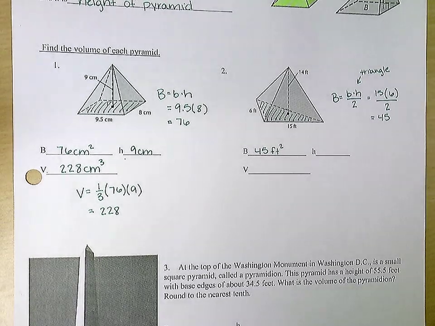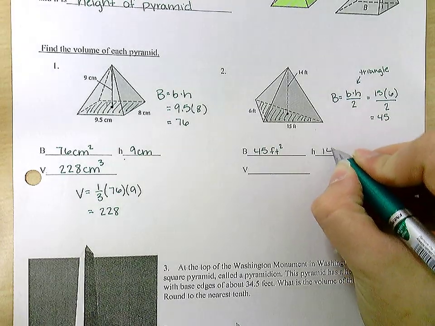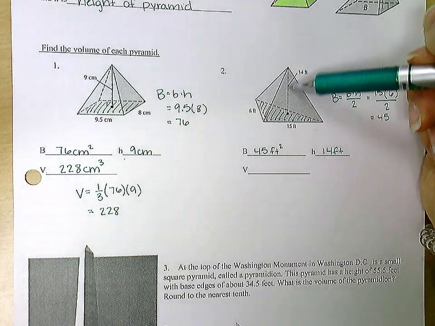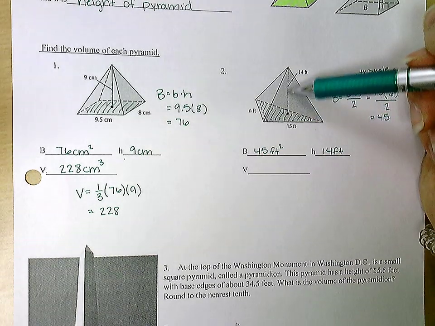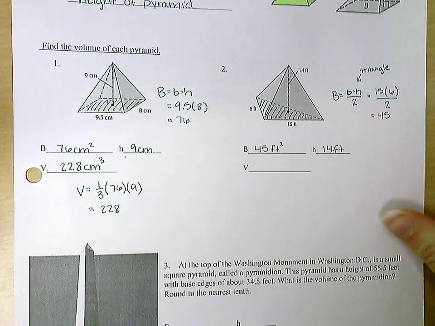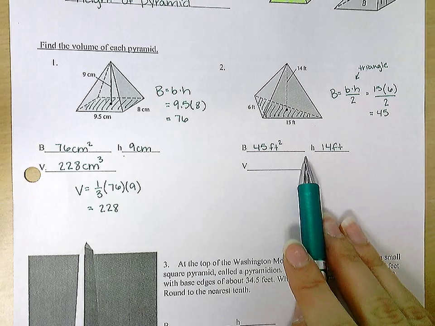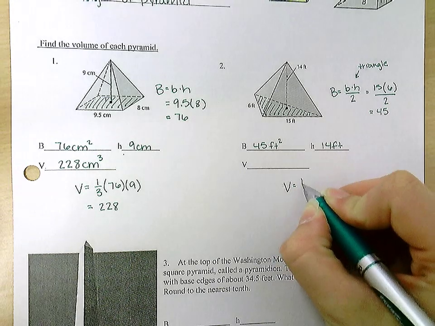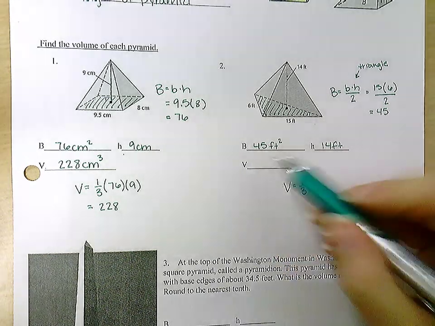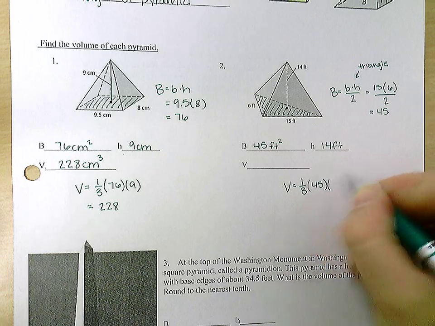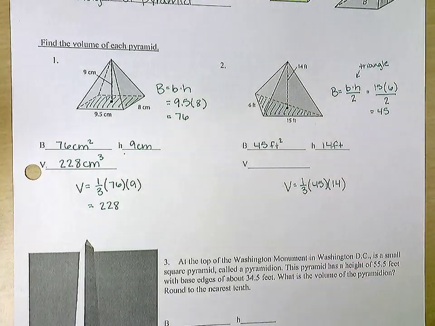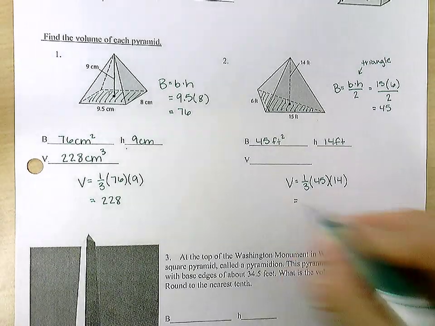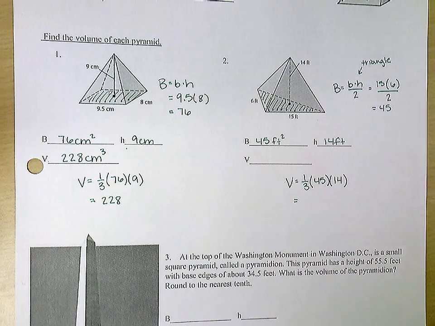Then what's the height of this pyramid? 14. And again, that height is the distance from the vertex and perpendicular to your base. So that's where I'm getting that 14 from. Now that I have capital B and H, I can find the volume. Our volume will be equal to 1/3 times B, which is 45, times H, which is 14. Make sure you can enter this into your calculator correctly.